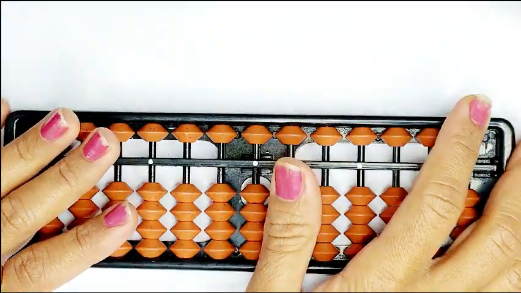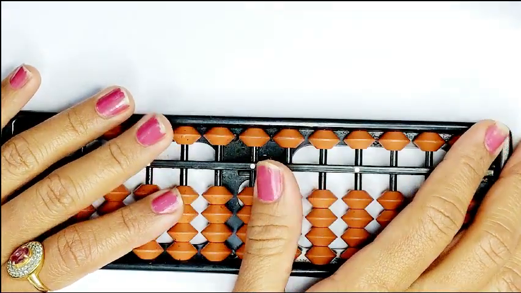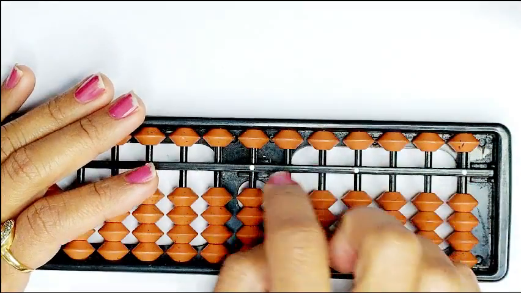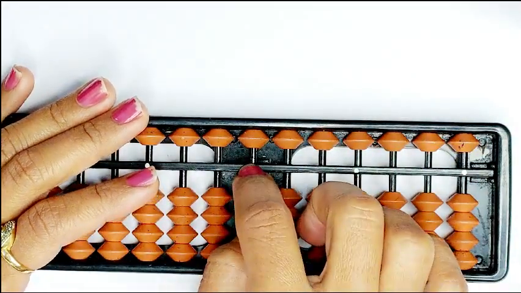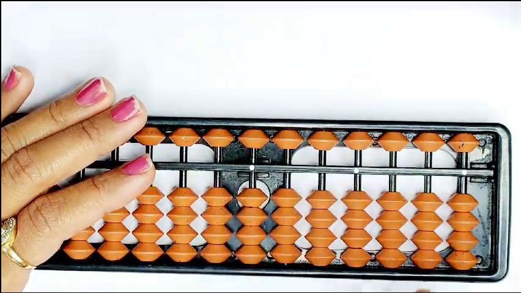Hello friends, in this video I am going to explain which are the proper fingers which we have to use on Abacus tool. Firstly, this is my ones place on my tool, this white dot, and just next to the white dot at left side this is tens place.